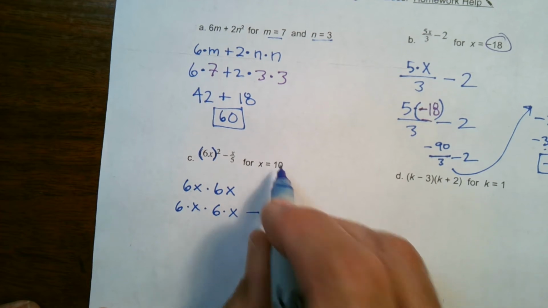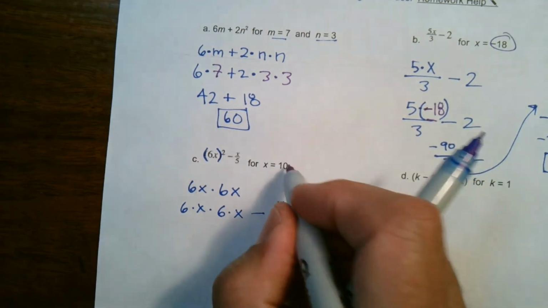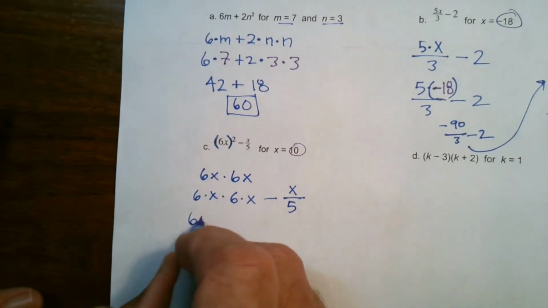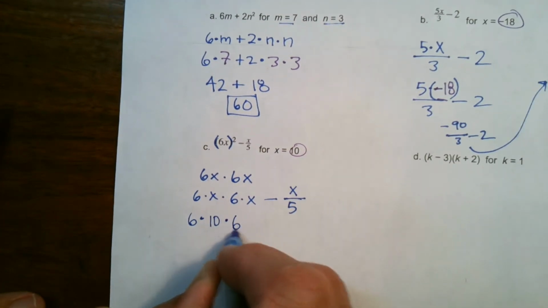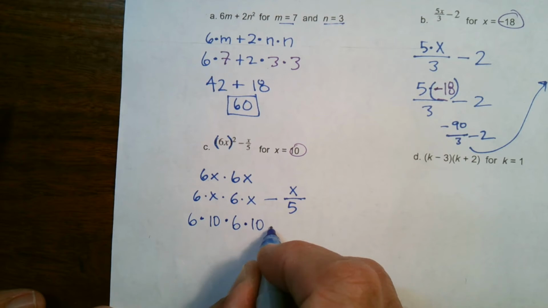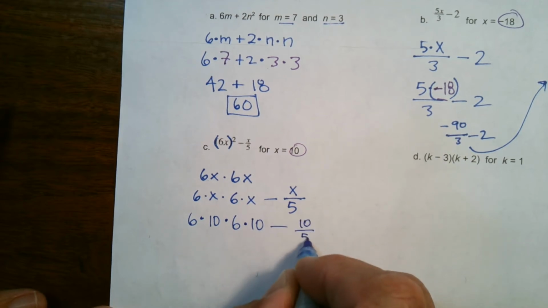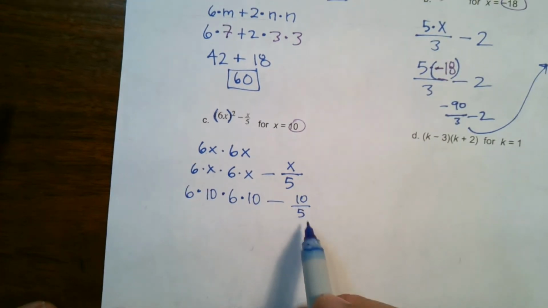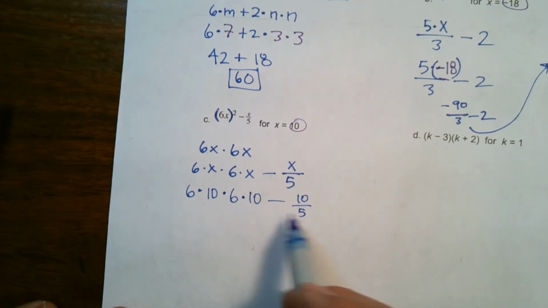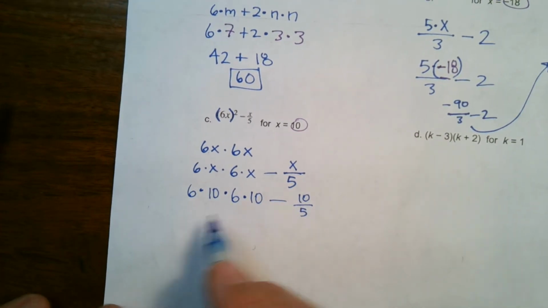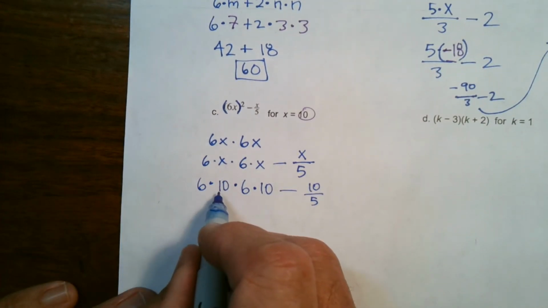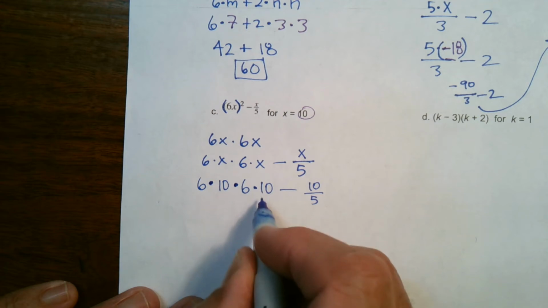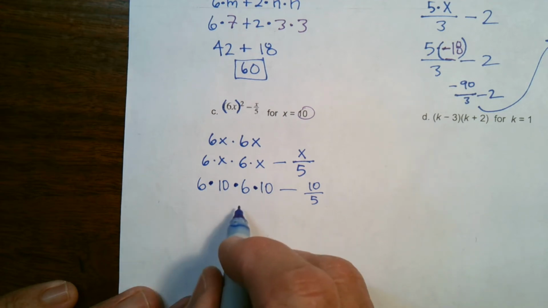So I've just got to put in now place of the x. In place of x is a 10. So what I have here is 6 times 10 times 6 times 10 minus 10 divided by 5. We have multiplication, division, and subtraction. So I'm going to do my multiplication and division first from left to right. So 6 times 10 times 6 times 10.